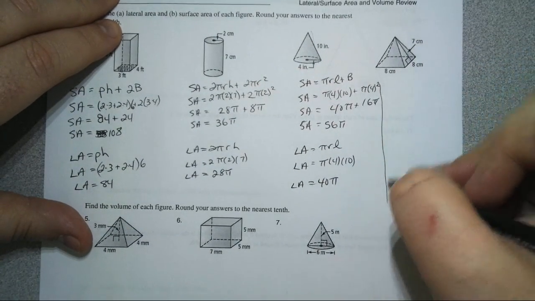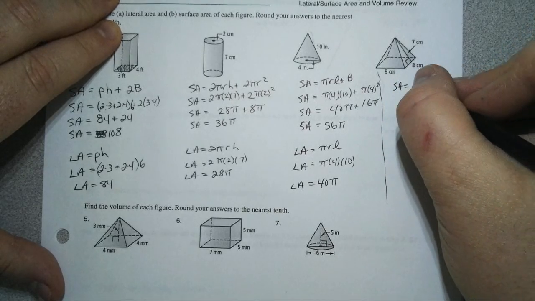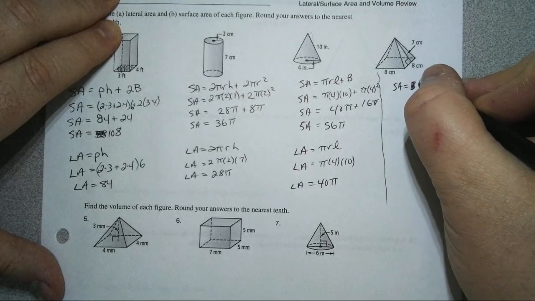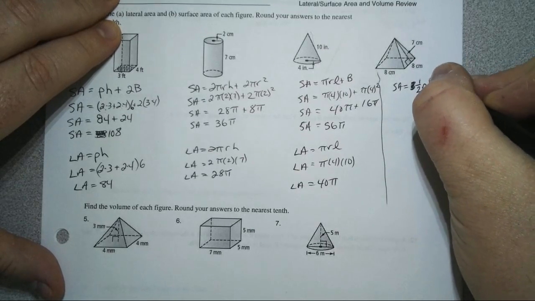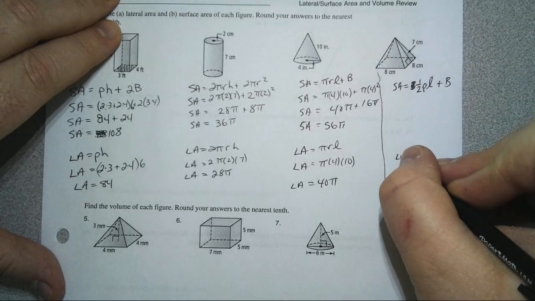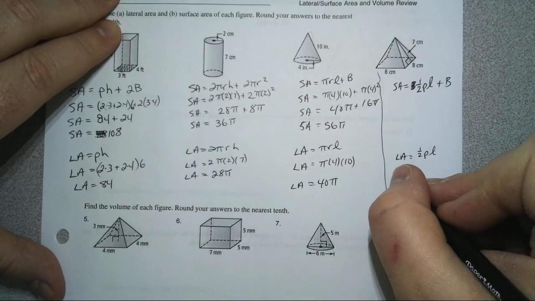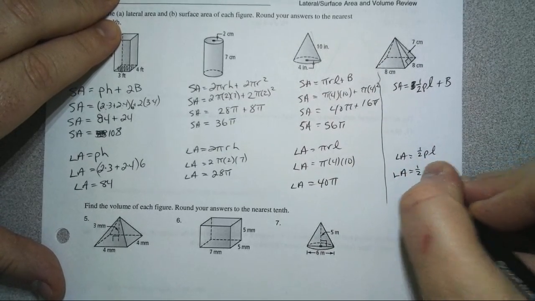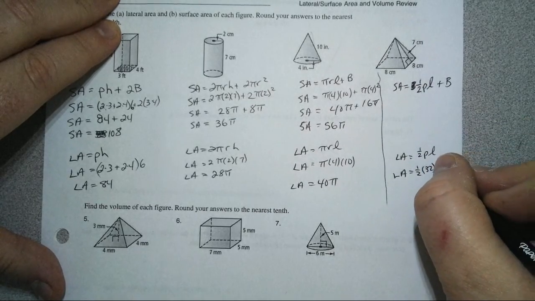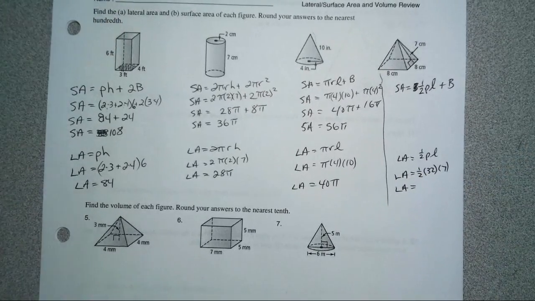And then our pyramid here, the surface area is the lateral area plus the area of the base. The lateral area is 1/2 the perimeter of the base times the slant height. So 1/2 P L plus whatever the area of the base is. So the lateral area is the first part of that, 1/2 P L. And then we just plug in. So the perimeter, 8 plus 8 plus 8 plus 8, is 32, times the slant height, which we know is 7.